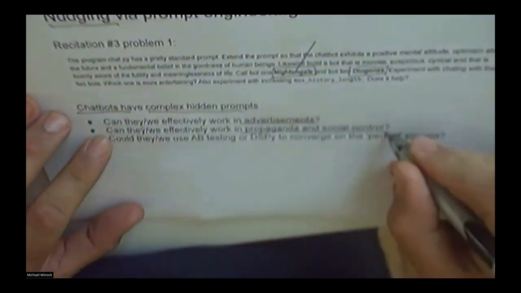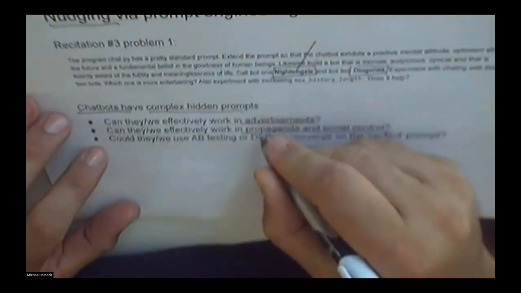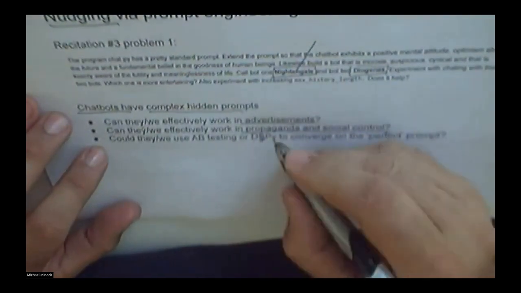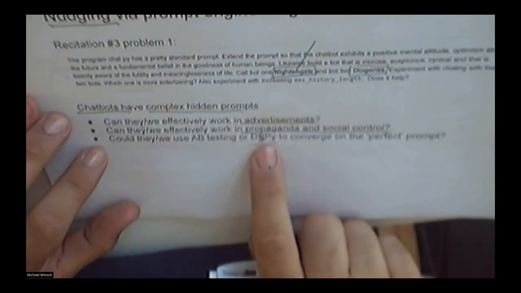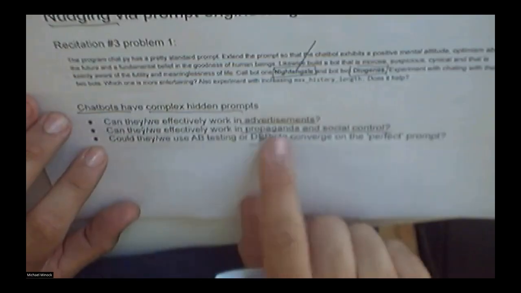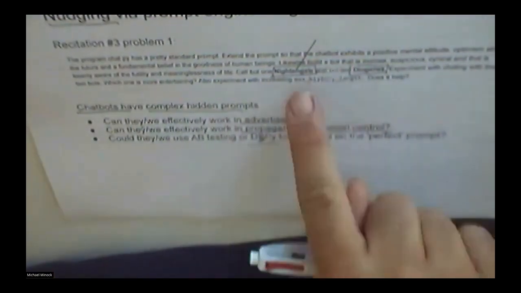There's probably a lot of power in getting the ability to sneak your stuff into the chat prompt. And then also finally, can we use A/B testing or even something like DSPy? We'll talk about this in a little bit. Is this a way to optimize prompts? Can we use A/B testing or some kind of prompt optimization to converge on the perfect prompt? Okay, is there a way for us to test this? Maybe there's some very particular prompt strategy in here.